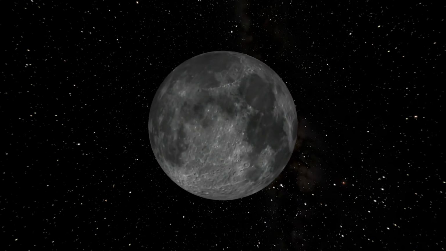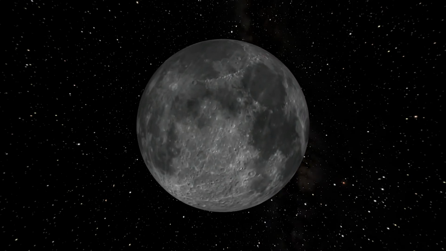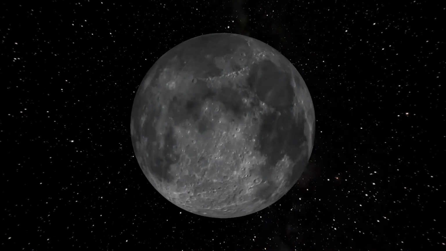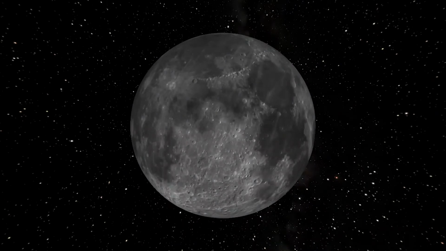So now we have made it to our digital moon. What you see is our software, and this is software that we use in our Lowen Planetarium. Usually this is on the big dome on the ceiling, but we're able to put this on a normal flat screen for you to enjoy.